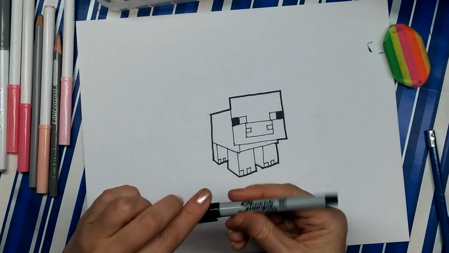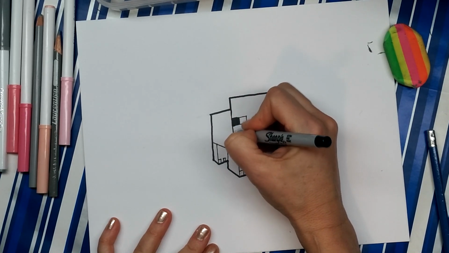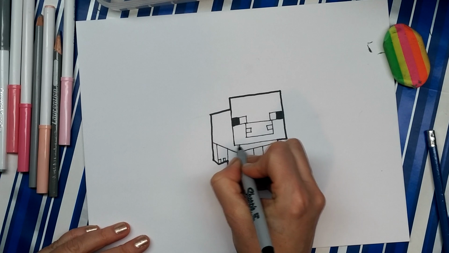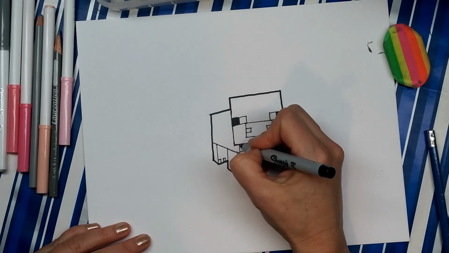So now that I've erased that, I'm just going to use my Sharpie again and just clean my lines up a tiny bit, because then I could start to see any areas that are blobby or any areas that I missed a spot.